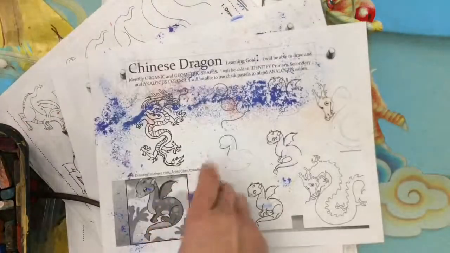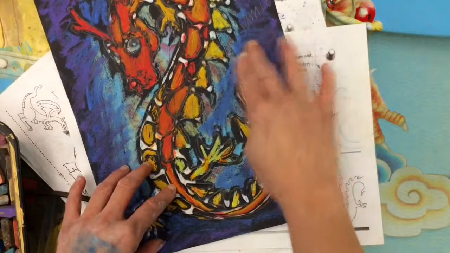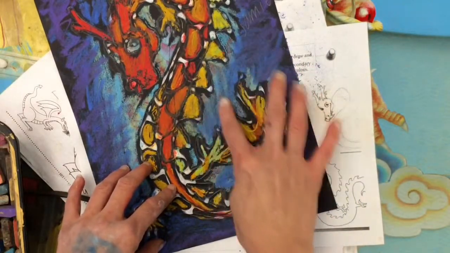Alright, so now once I'm done filling in all that space, tap that paper and make sure you don't blow on it. You want to put that in the trash can. And then I just lightly blend or mix the colors.